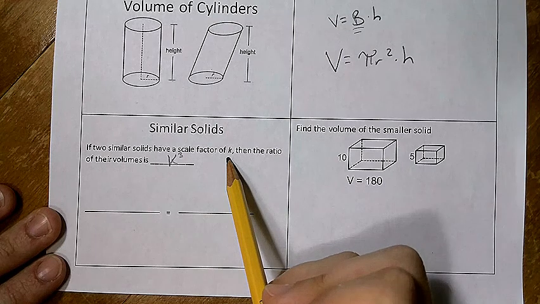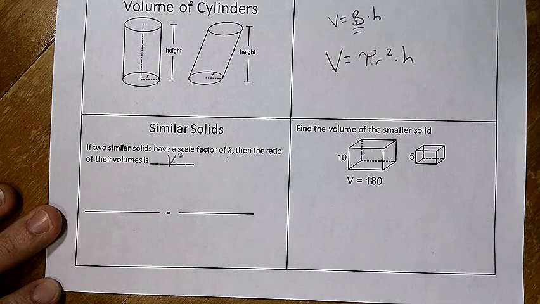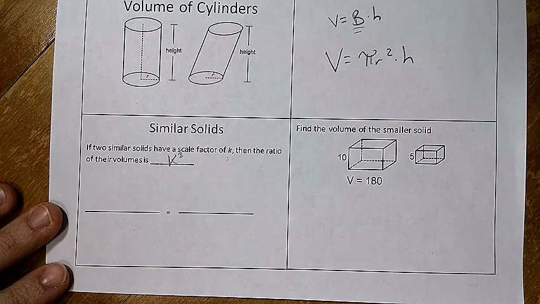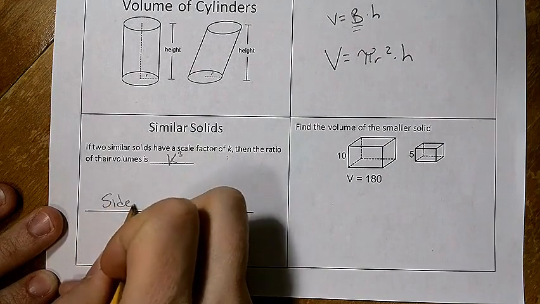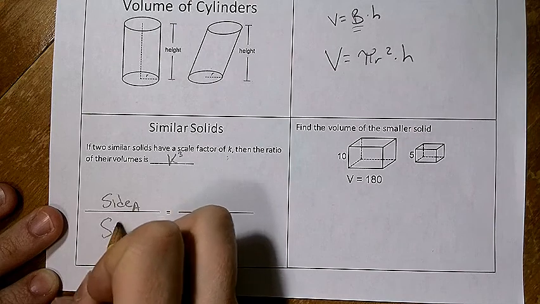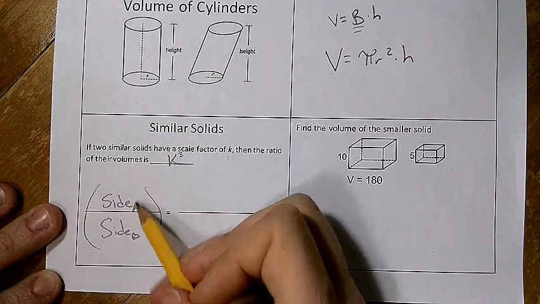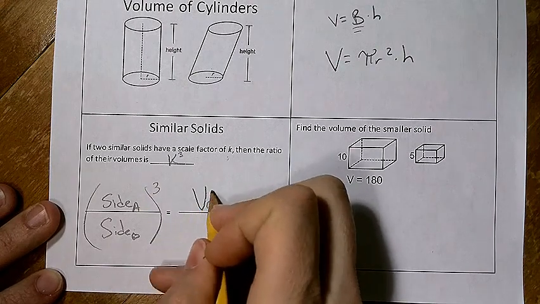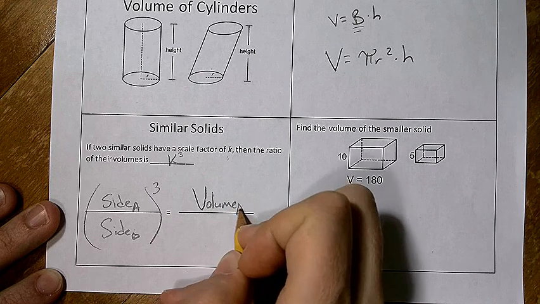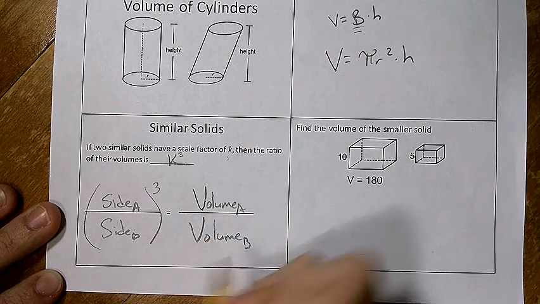We also talked about their scale factor for perimeter and area. In 11.7, we'll come back to area a little bit more. There are some interesting relationships. So our setup for this would be side of A over side of B. If we take that scale factor and cube it, that will equal the volume of A over the volume of B.